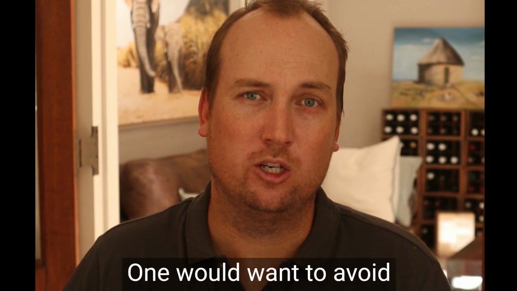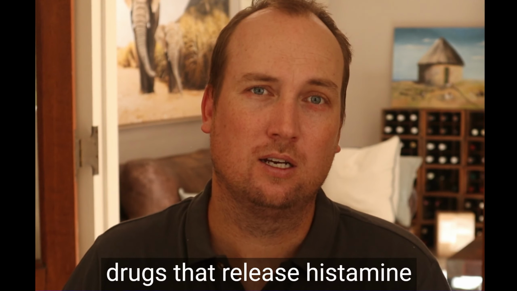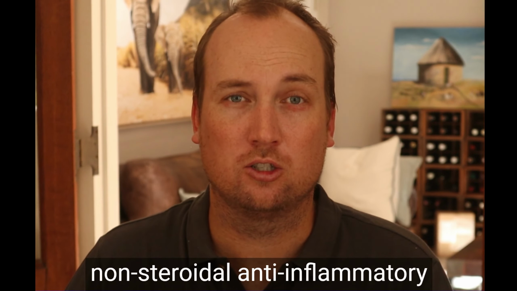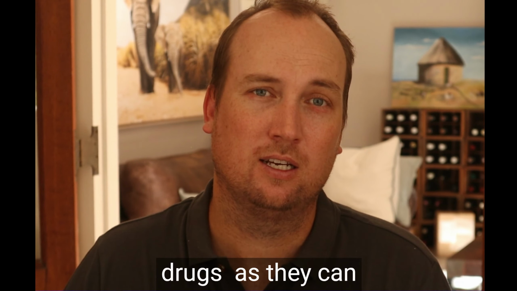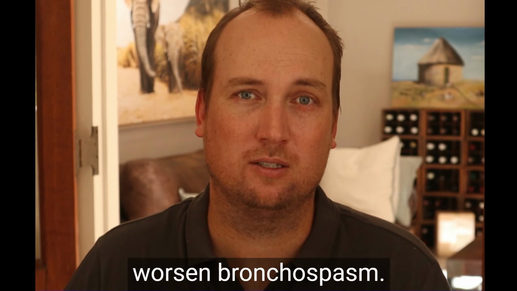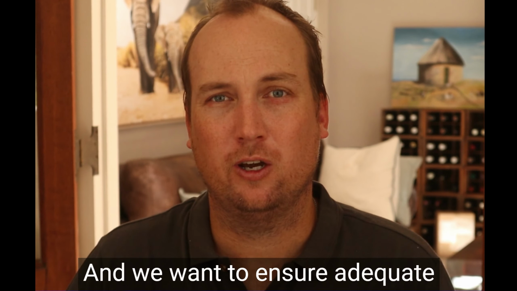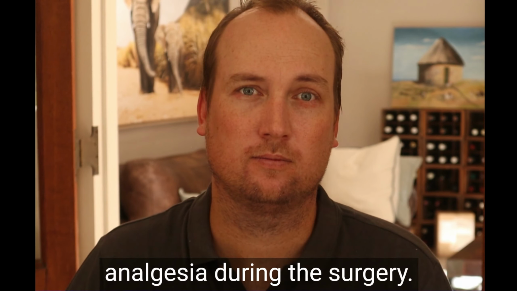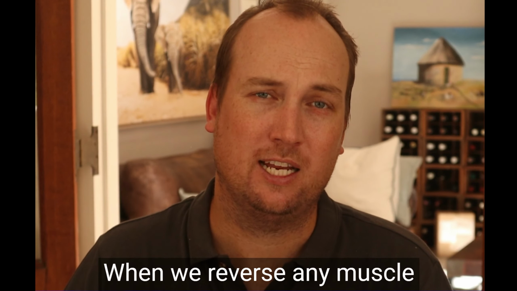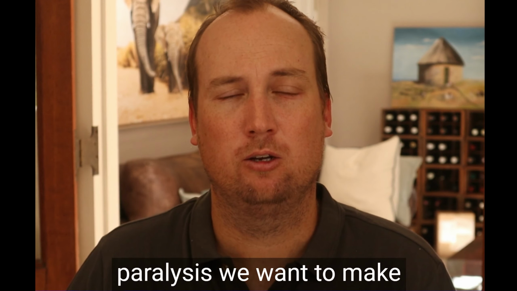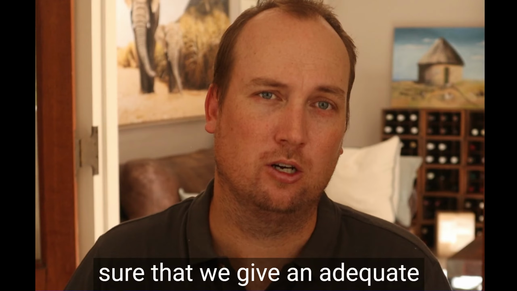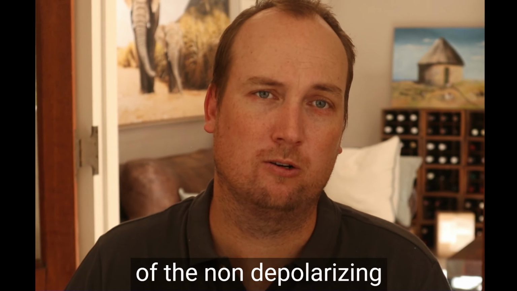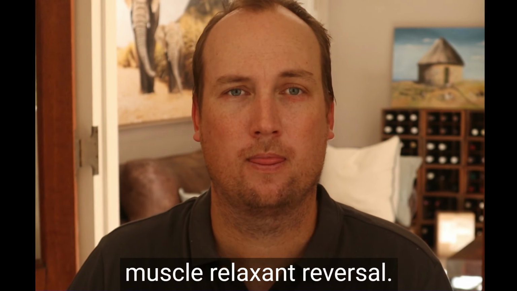One would want to avoid drugs that release histamine, such as morphine. One would want to avoid the non-steroidal anti-inflammatory drugs, as they can worsen bronchospasm. And we want to ensure adequate depth of anesthesia and analgesia during the surgery. When we reverse any muscle paralysis, we want to make sure that we give an adequate dose of glycopyrrolate with our neostigmine as part of the non-depolarizing muscle relaxant reversal.